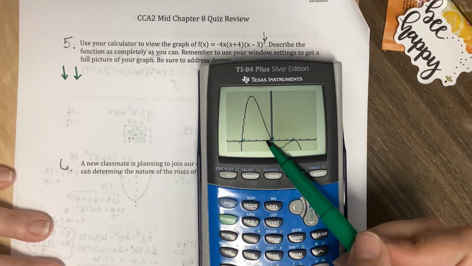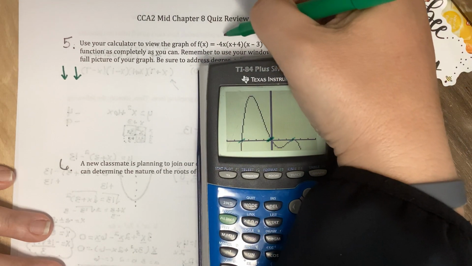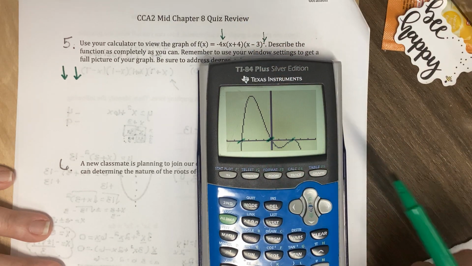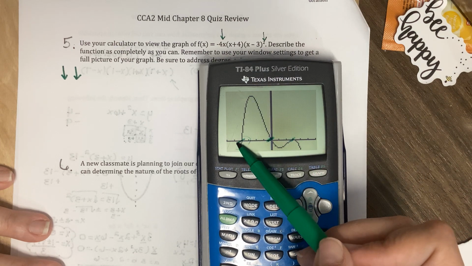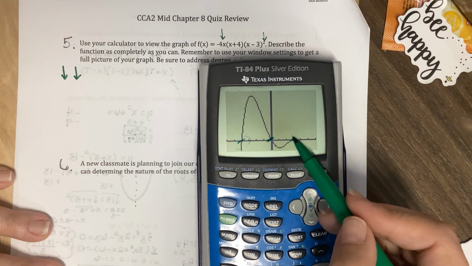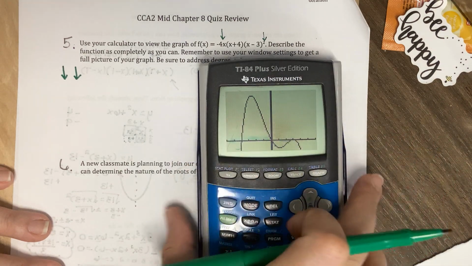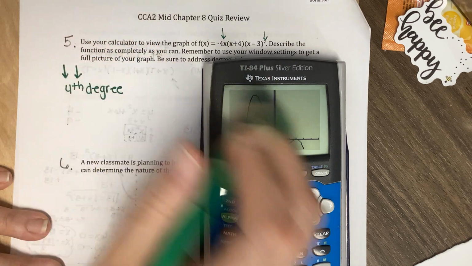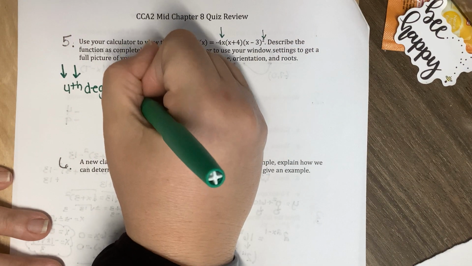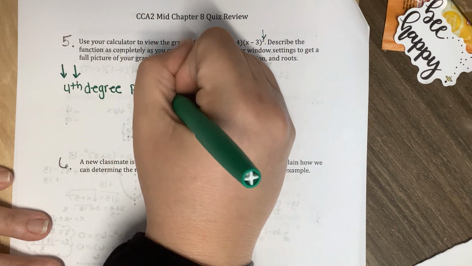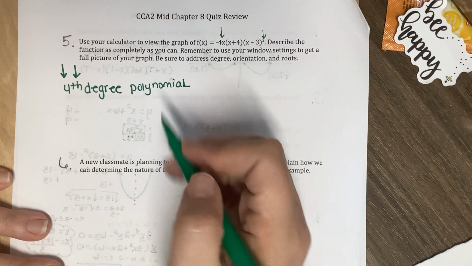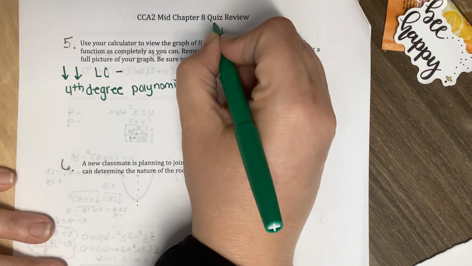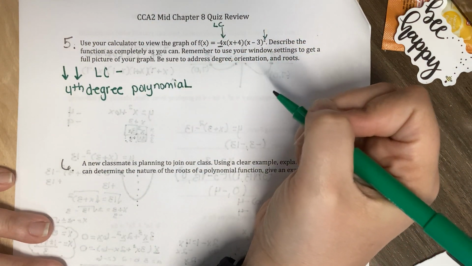So notice here, this is where that 4x is. That's this one here. Here, we have x plus 4. So if you set that equal to 0, it would be x equals -4. That's this point. And then we have that bounce at +3. So that means this is a 4th degree. This is a polynomial, because if you multiply this out, it would be a poly. Now, it's going down, down, which means that my leading coefficient is going to be negative, which we know. How do we know? Because this is my leading coefficient, this -4 right here.